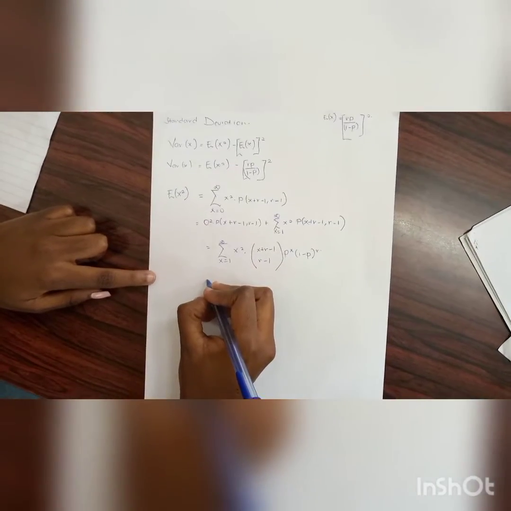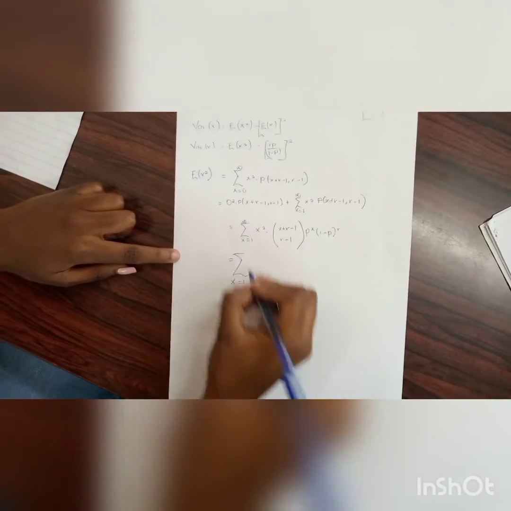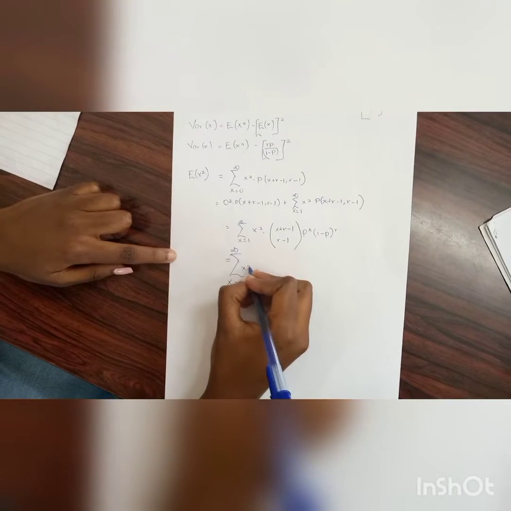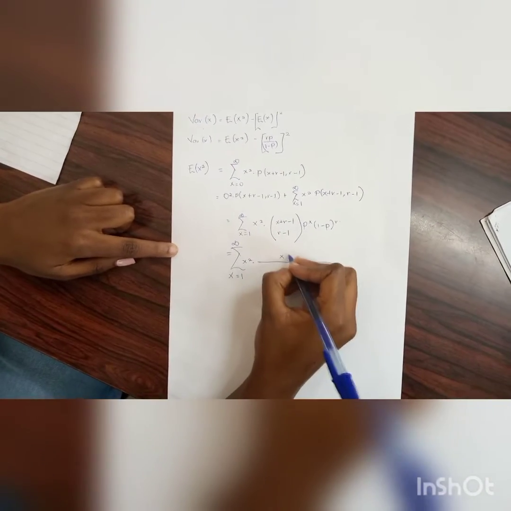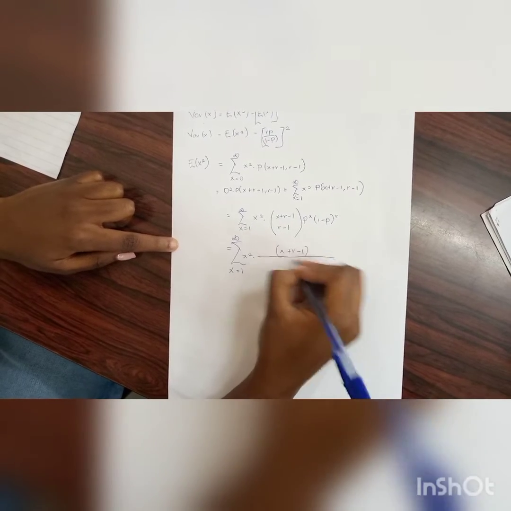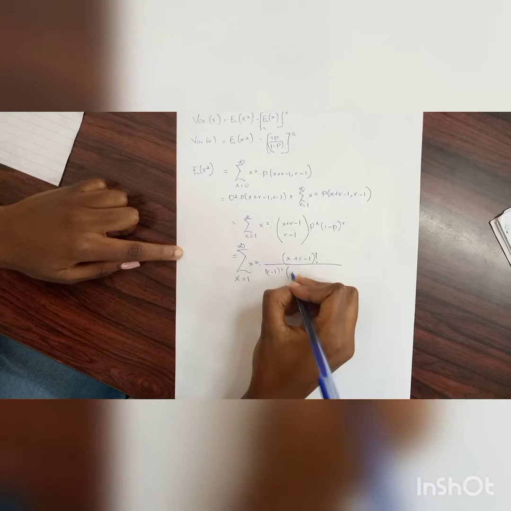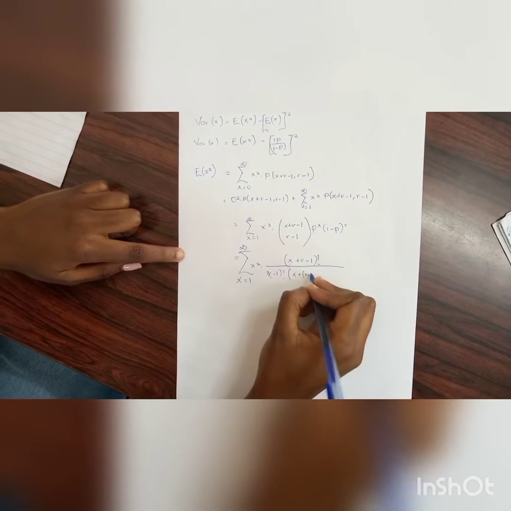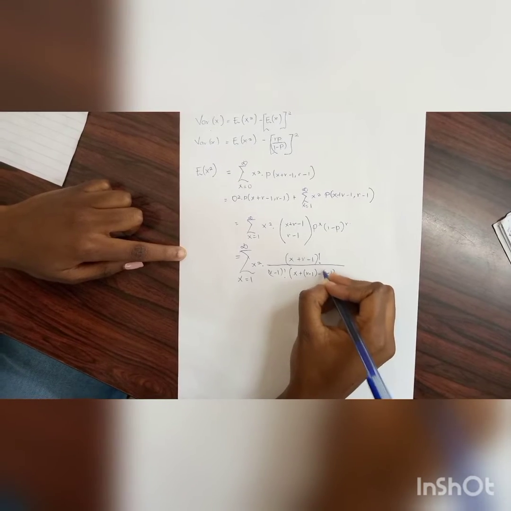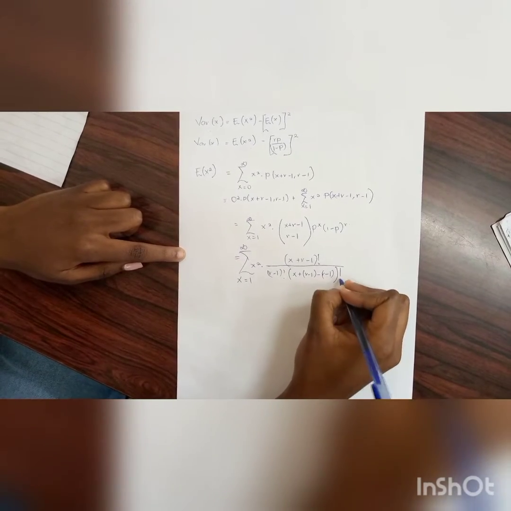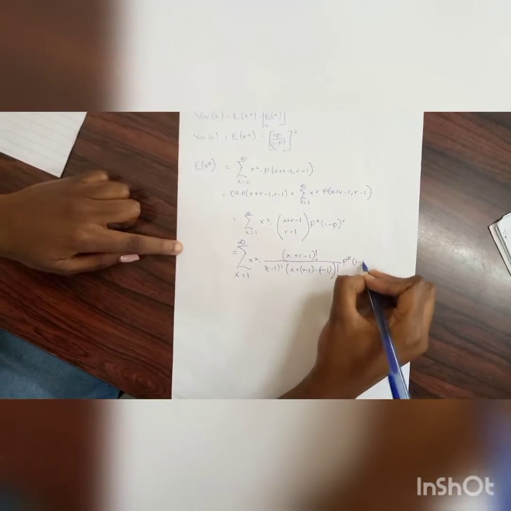So therefore, we expand it, the summation to infinity of x squared. We are going to have x plus r minus 1 factorial over r minus 1 factorial times x plus r minus 1 minus r minus 1, the whole bracket factorial, and therefore the failure and then the success.